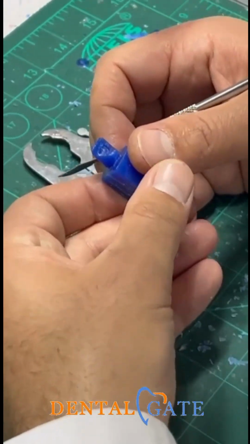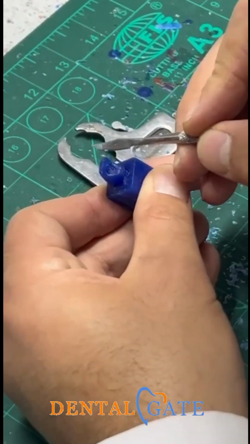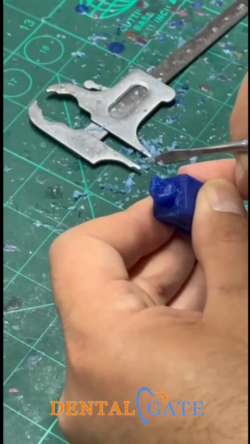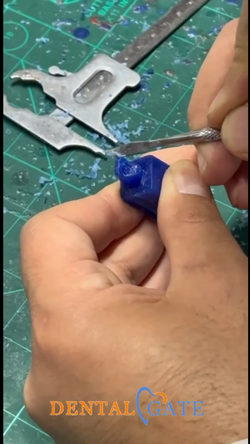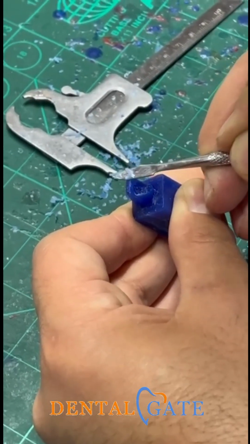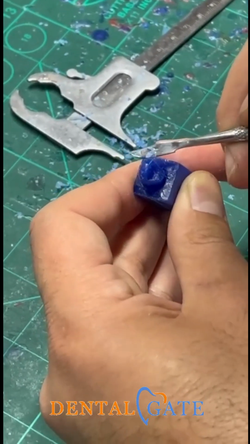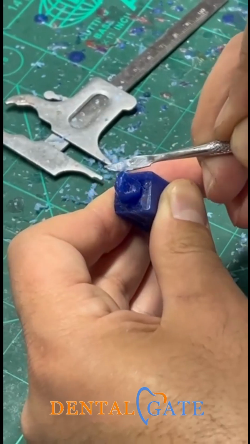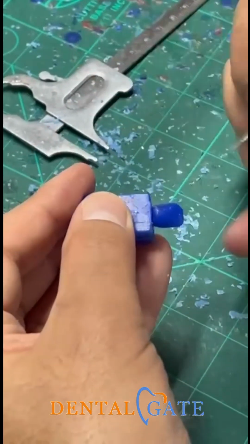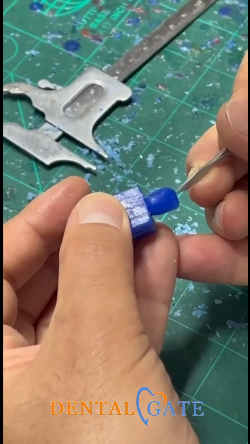I will make a severe roundation here to represent the distal aspect. Okay, so we had a short span of the incisal edge.